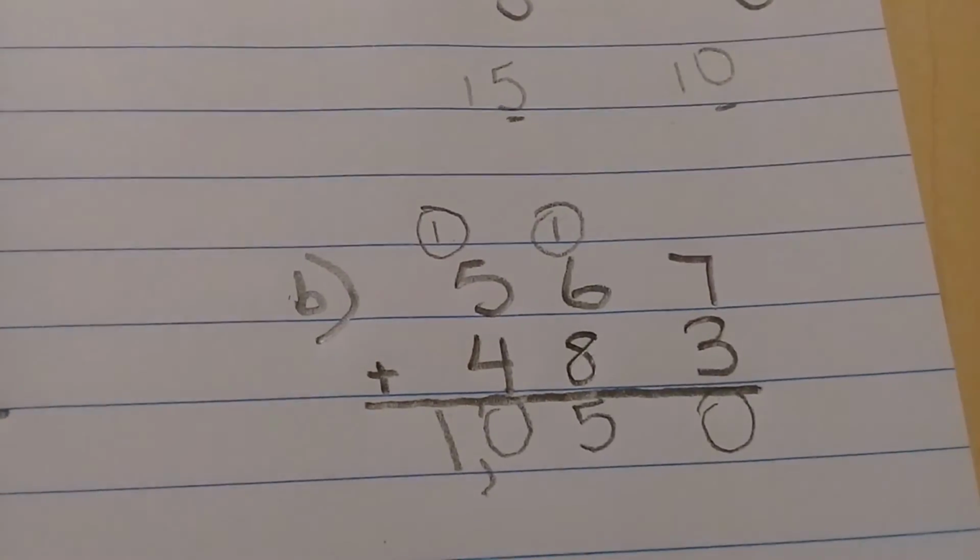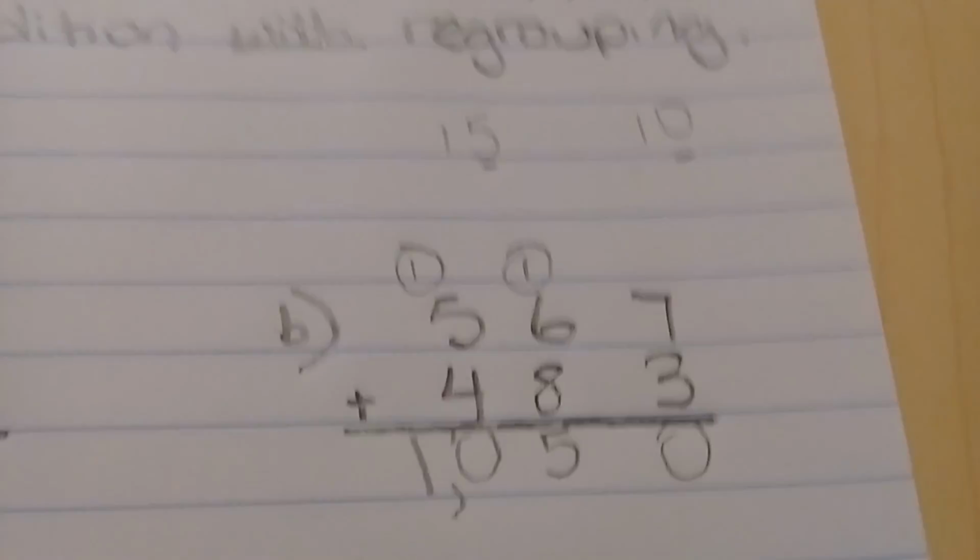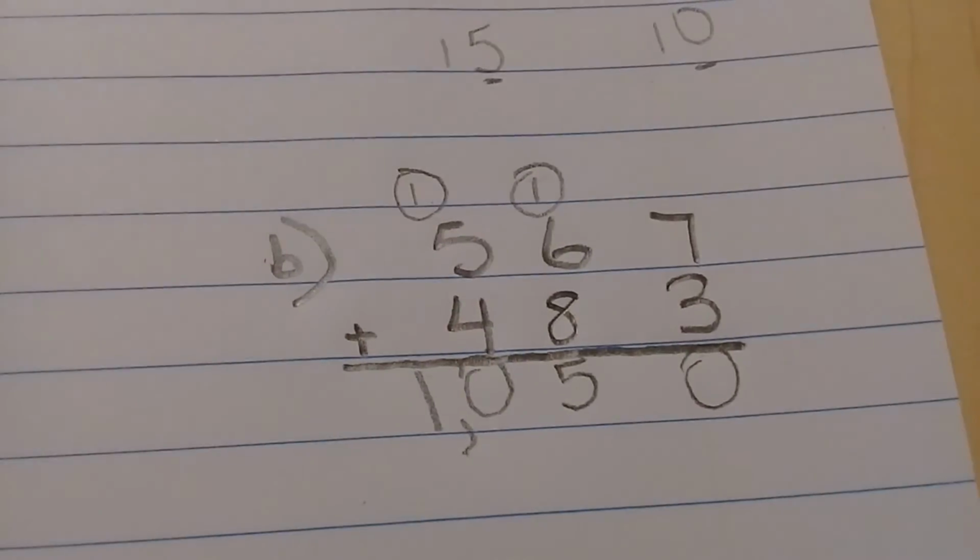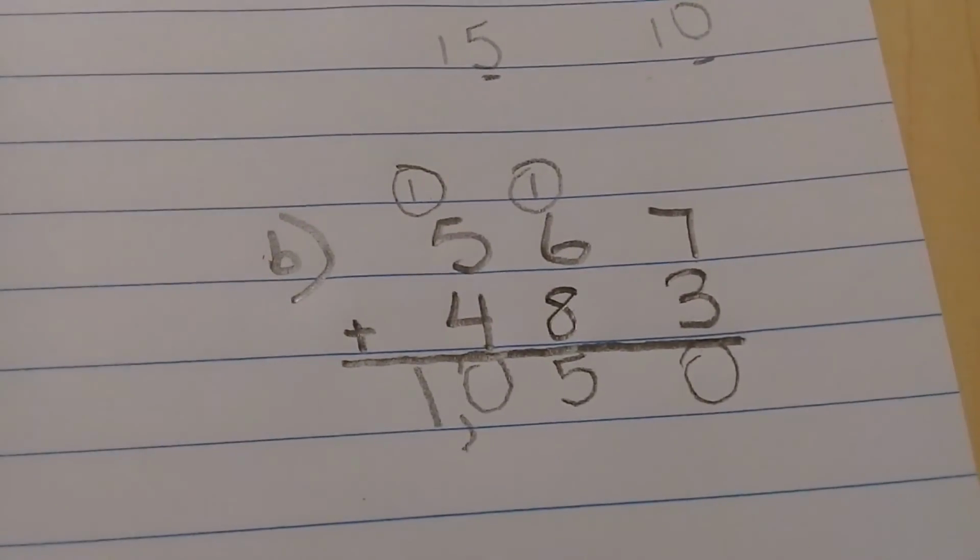1,050. Let's look at maybe 2 more examples with some little tricks in them, and then we'll go on to our independent work.